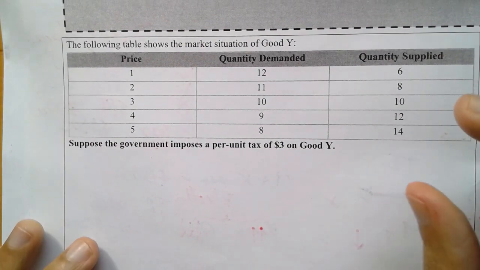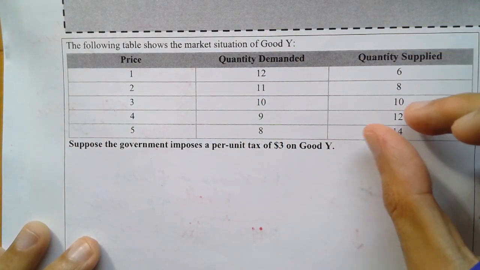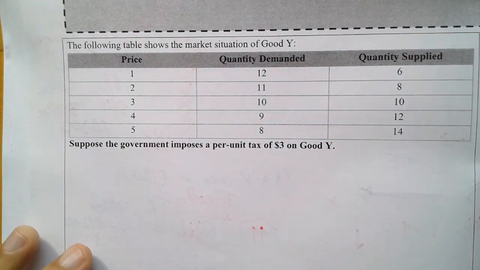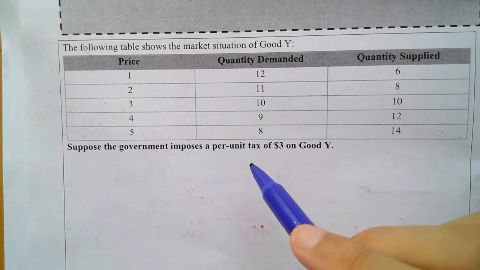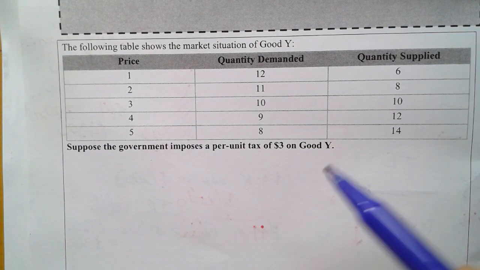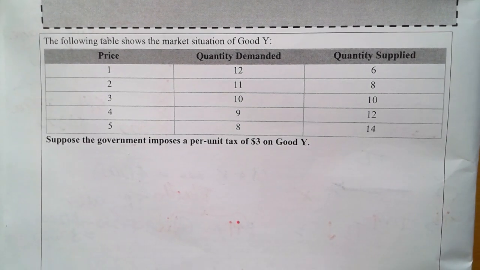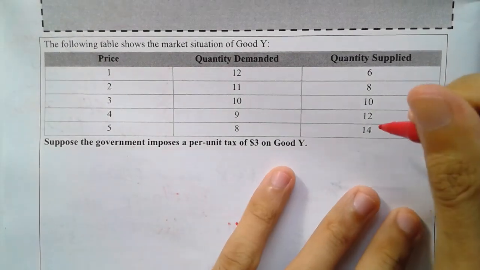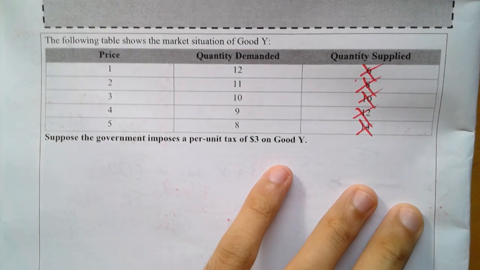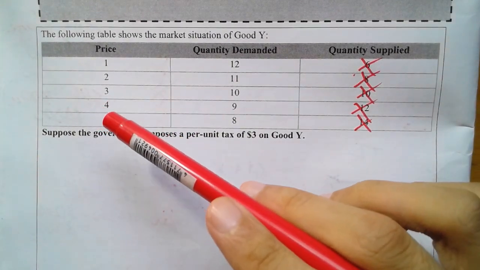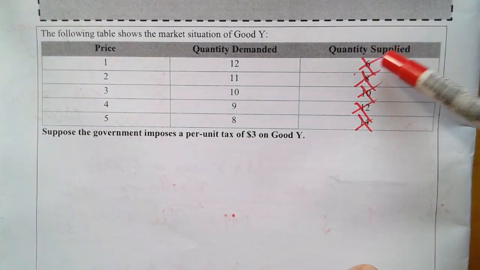Okay, now here, given the situation, original situation is like this. Now here, suppose the government imposes a per unit tax of $3. So remember, as usual, we cross out all the QS here and see. Now originally, $1 will provide 6.